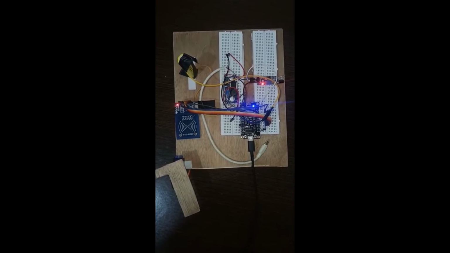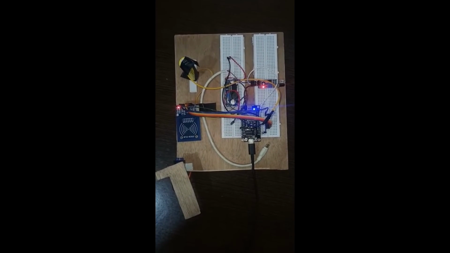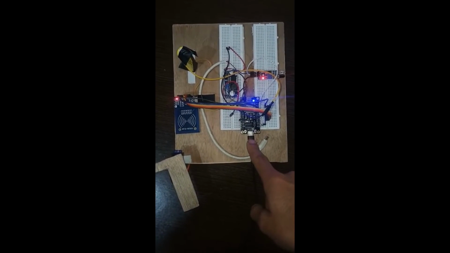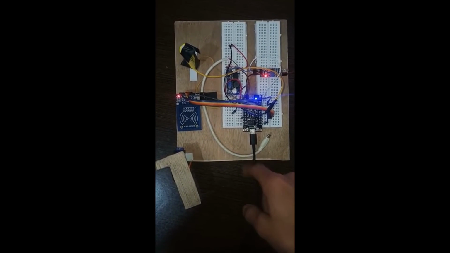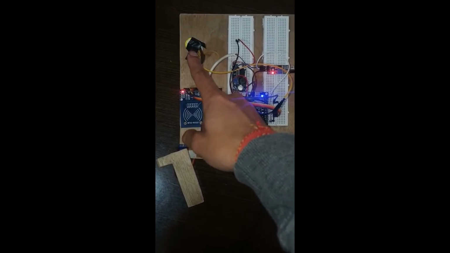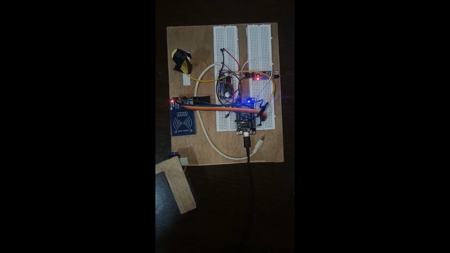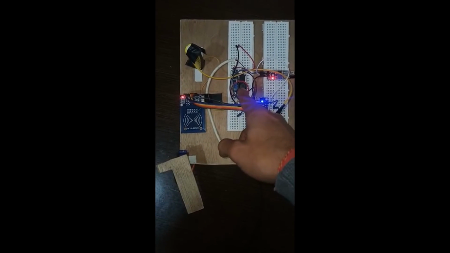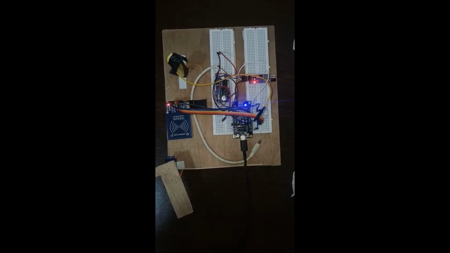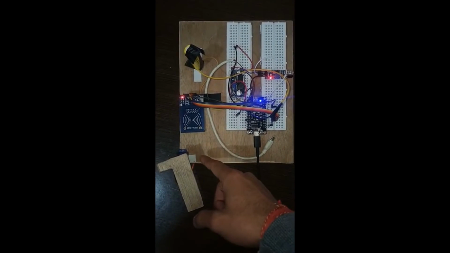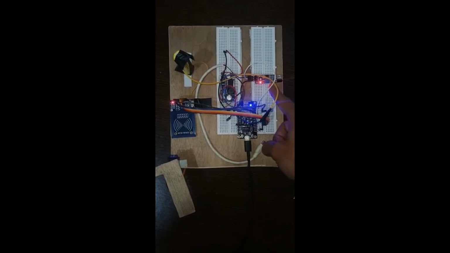So this is the working prototype of the hardware part of our project. This here is the most important part of our circuit, the NodeMCU microcontroller. The battery used for this prototype is a 3.3 volt rechargeable cell, which is placed over here. The NodeMCU works on an operating voltage of 3.3 volts. This here is a DC to DC converter, which is being used to step up the voltage, as the operating voltage of both the servo motor and the IR sensor is 5 volts.